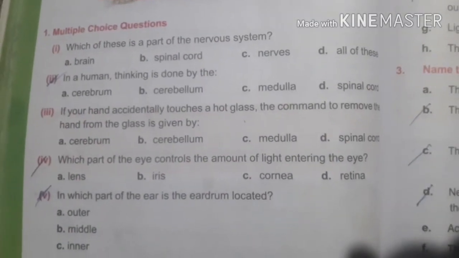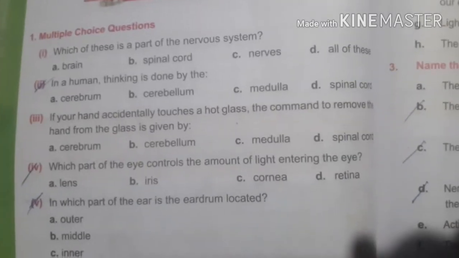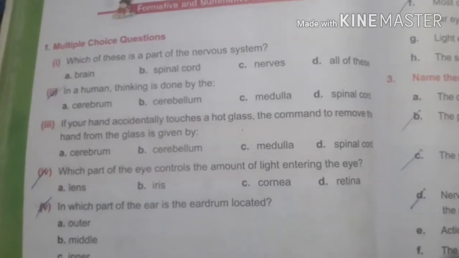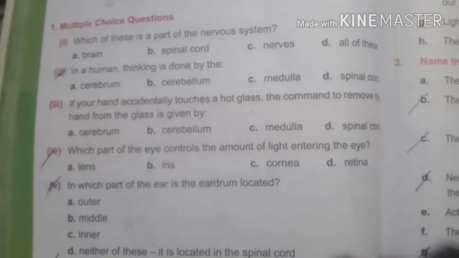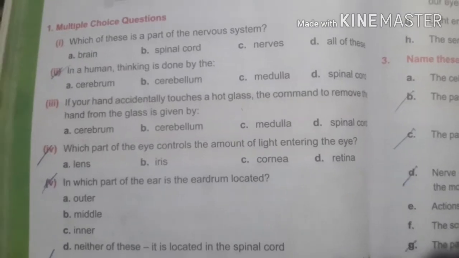Okay, children, welcome back. Today we are going to learn the question answers of the lesson nervous system. Right? Already we completed the lesson. Right? In this session, we'll discuss question and answers. So here are the multiple choice questions.